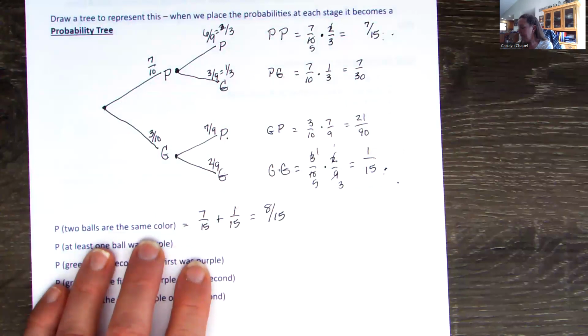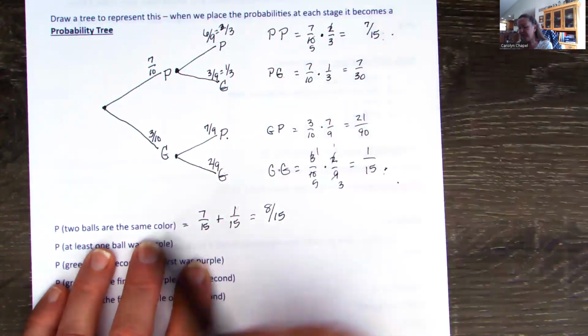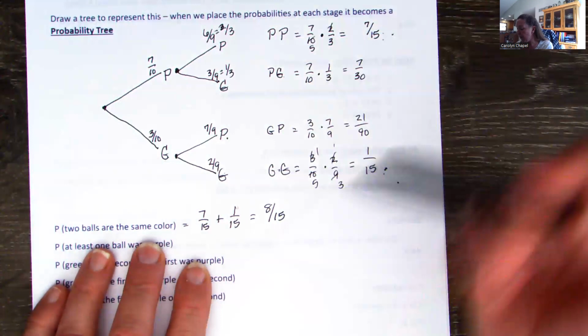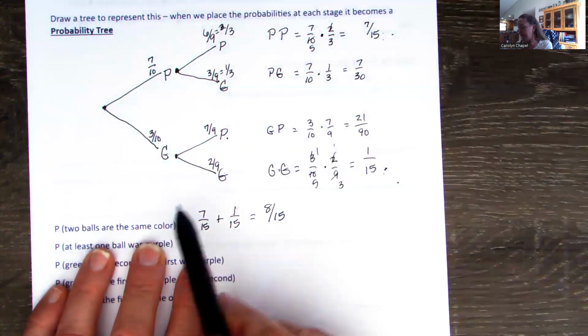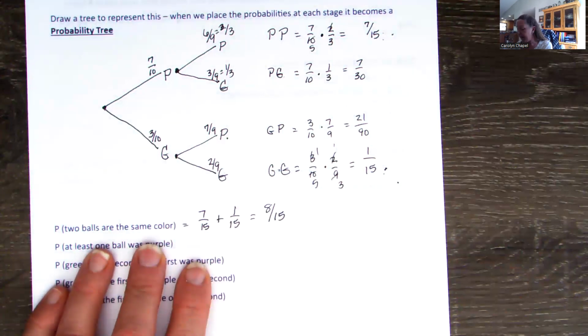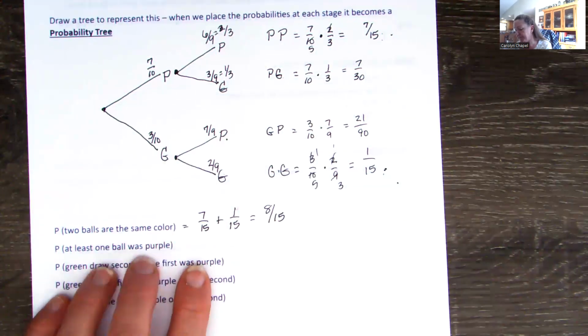All right. If you start hearing yourself say the word or, when we have disjoint, we can add. It's being across those branches that we will multiply.